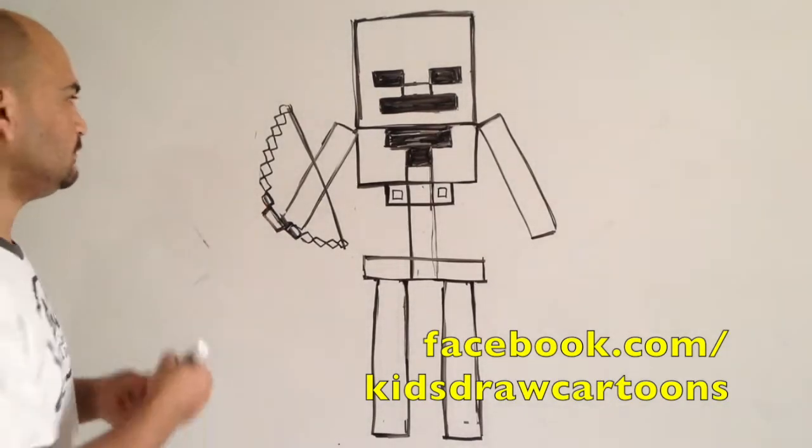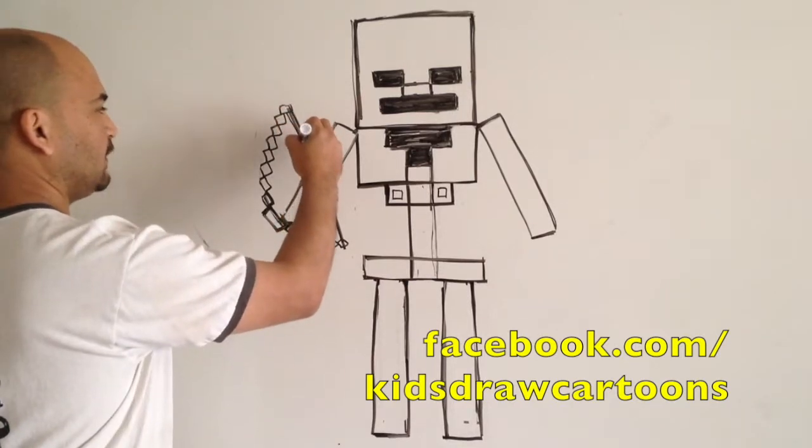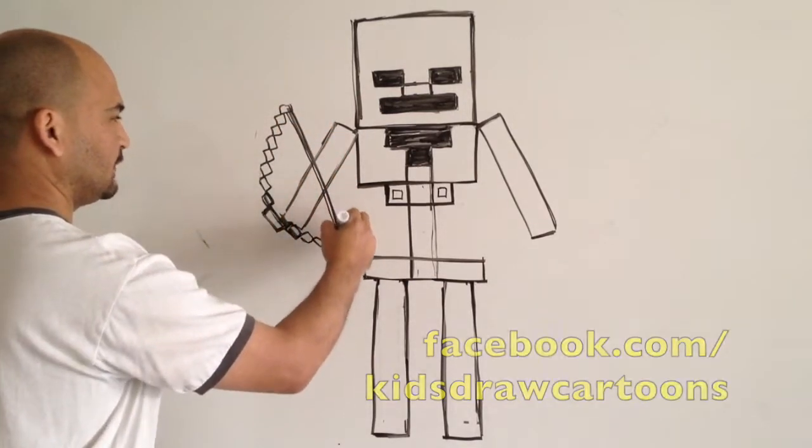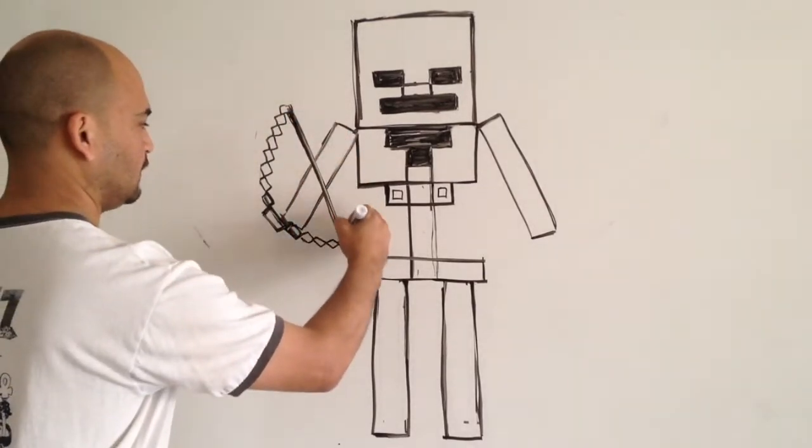And then you can either keep that line straight or you can just make a parallel line to make it a little bit thicker. And then I'm just going to color that in.